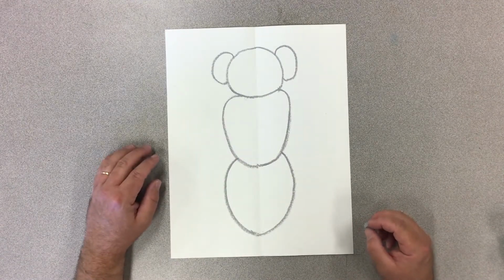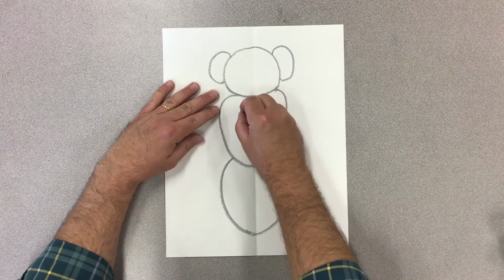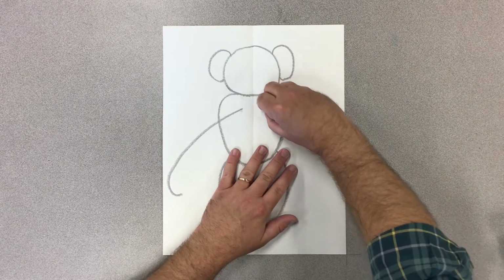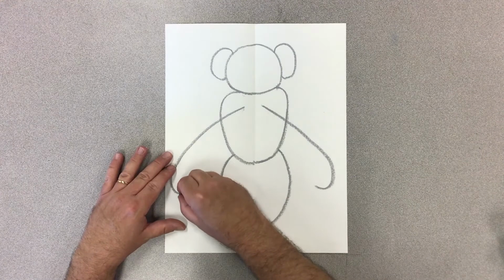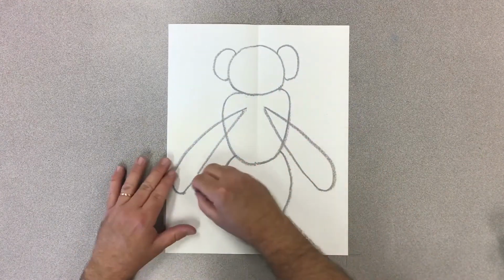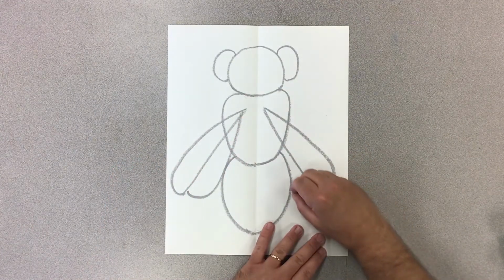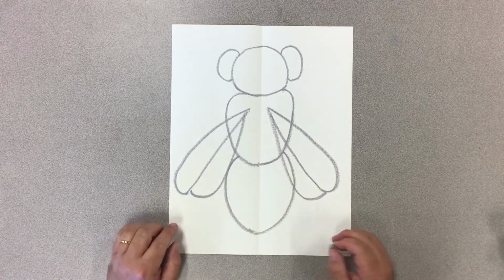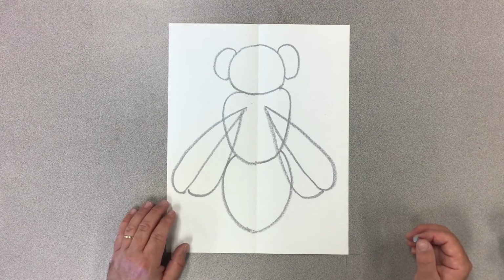A lot of times insects have wings, so I would like for my insect to also have wings. And I'm going to draw a line that goes this way towards the edge of the paper and then curves. And then I'm going to draw back to the point. And then I'm going to draw a smaller shape here. It's going to touch the body and come up. So we can see I don't have perfect symmetry. That's okay, nothing's perfect.